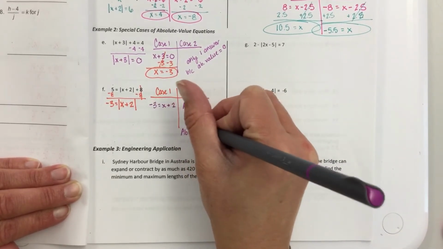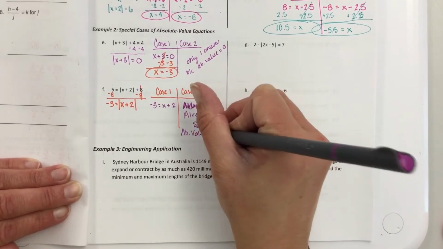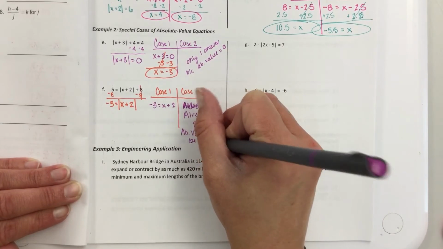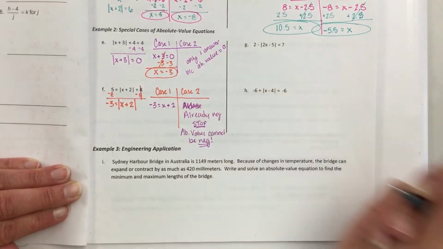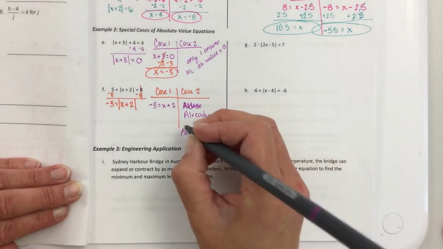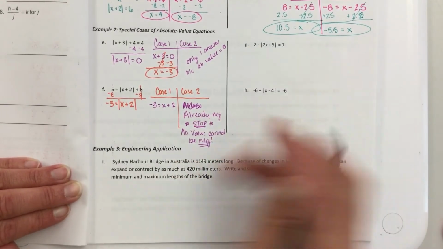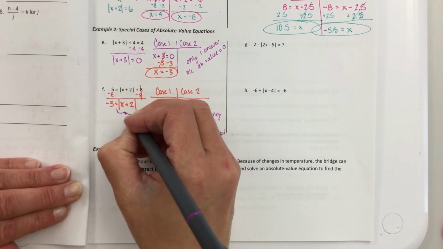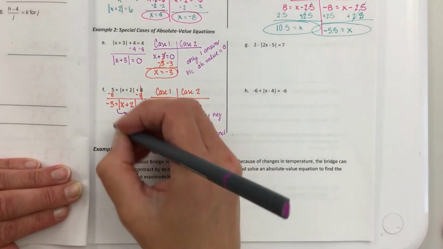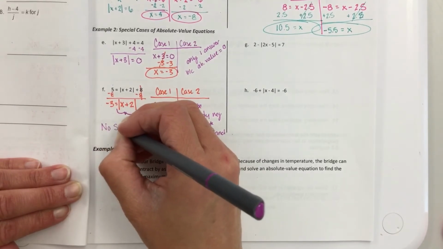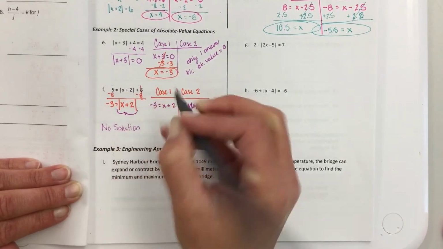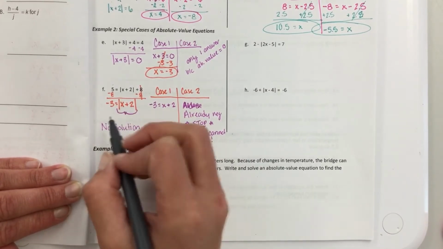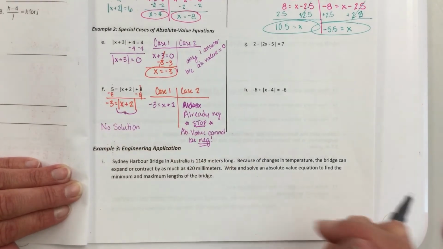Absolute value cannot be negative. So in this situation, when you have your absolute value equal to a negative, it's a no solution, because any number you put in here, positive or negative, is going to create a positive value, so it can't be negative.